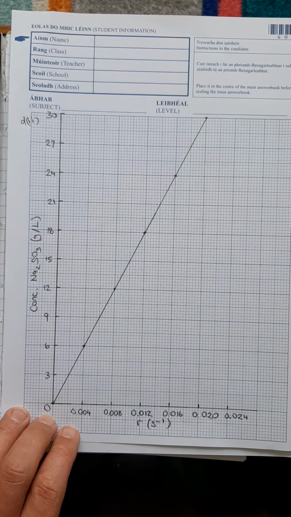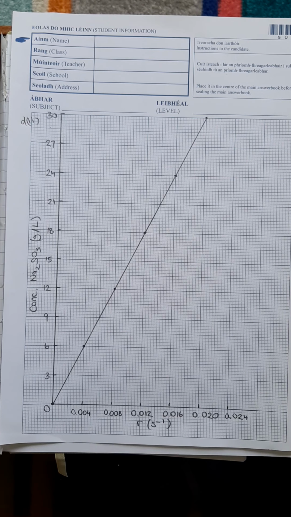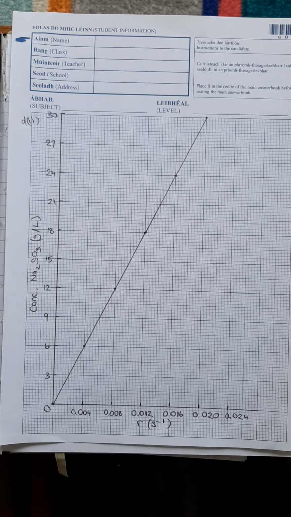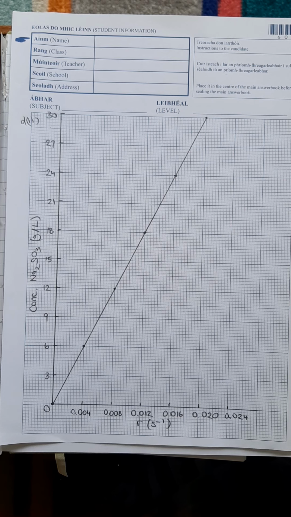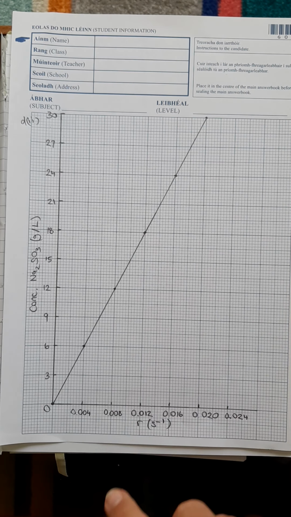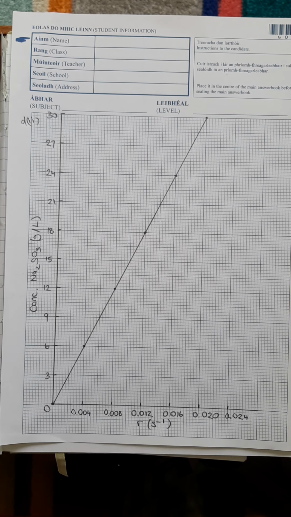Obviously what you can conclude is that it's a straight line through the origin. And a straight line through the origin means that the concentration is directly proportional to the rate. So if it's a straight line through the origin, directly proportional are the key words that you need to mention. The concentration is directly proportional to the rate.